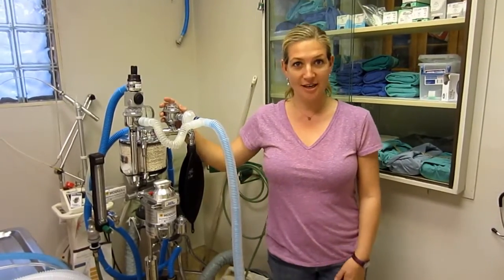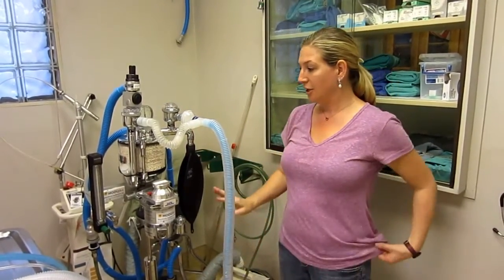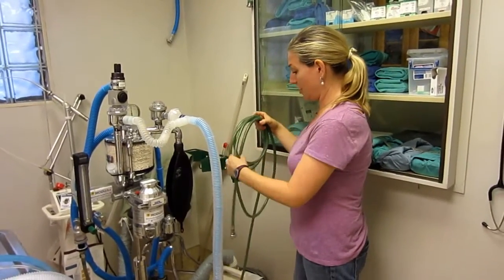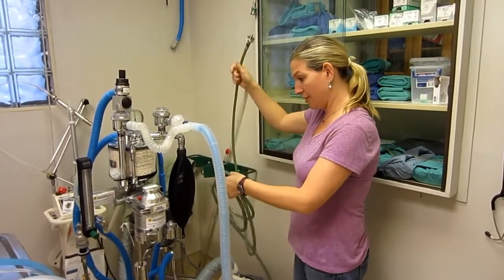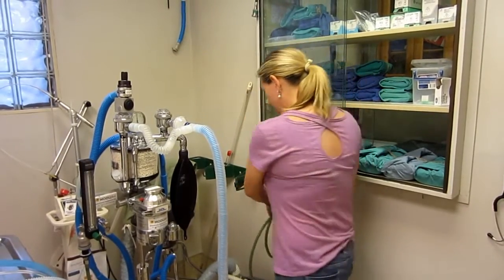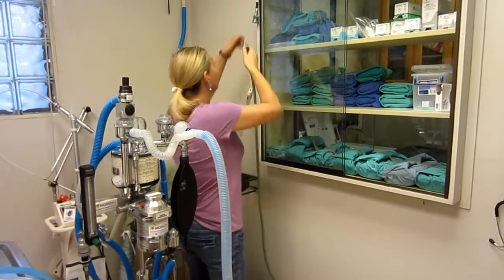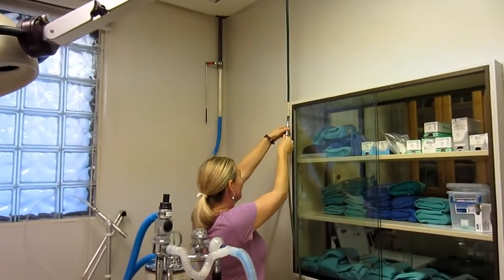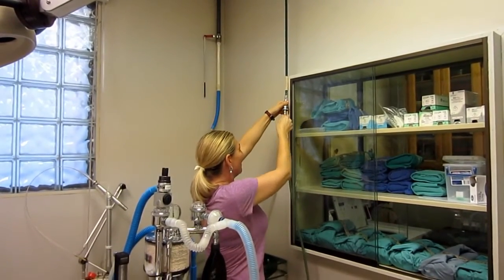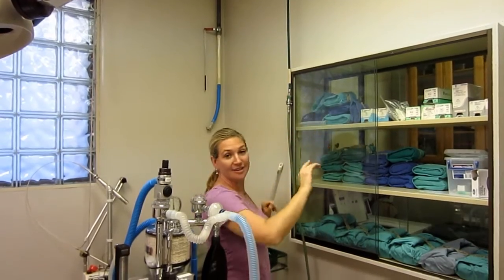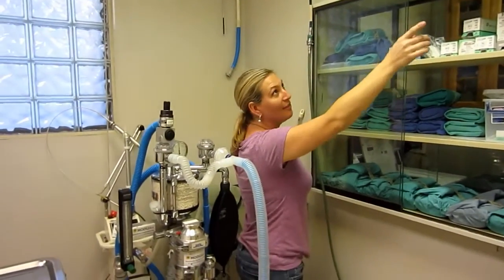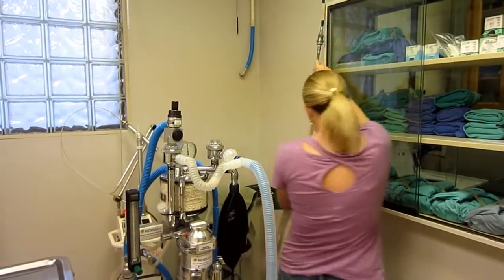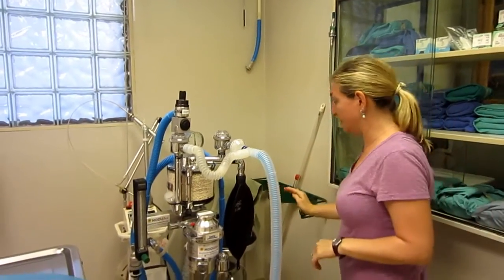Alright, so this is our anesthetic machine. Now before I can do anything, I need to hook up the oxygen that I just turned on. So I'm going to take this oxygen line that is connected to my anesthesia machine. I'm going to connect it to the one in the ceiling. And the tank, again, is out in our treatment area. The line is run through our ceiling and it comes down here. We get to connect it, and now this runs into the anesthesia machine.